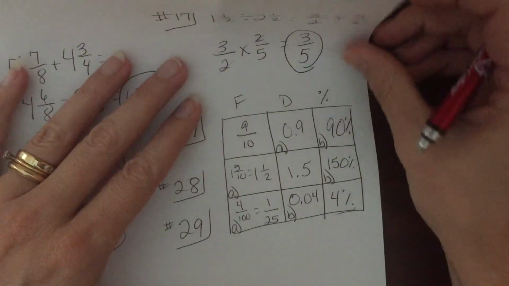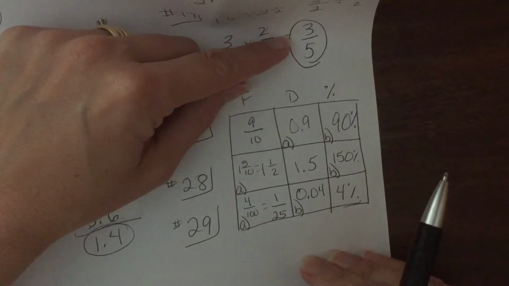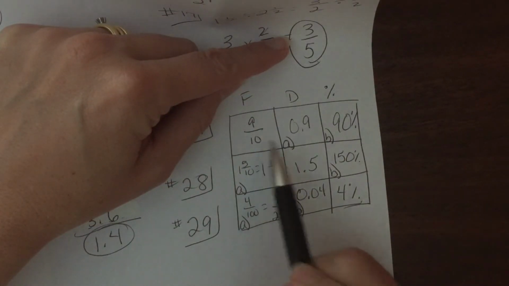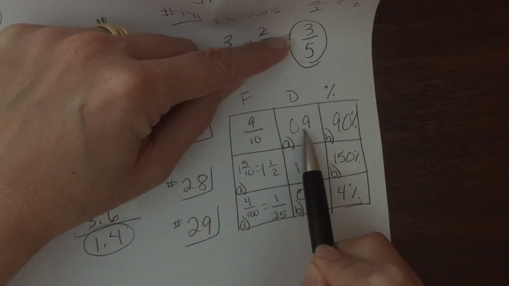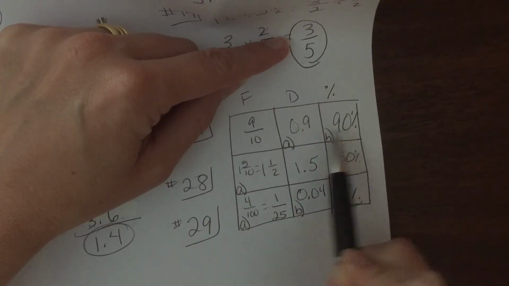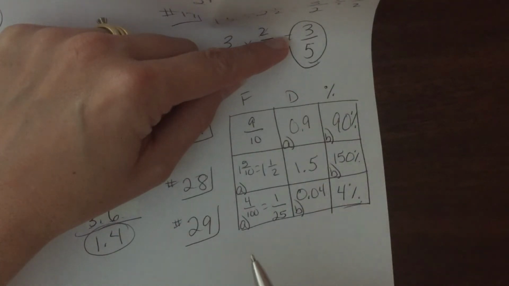27, 28, and 29 is our fraction decimal percent chart. On 27, they give us 9/10. Well, I can say it as a fraction, so I can write it as a decimal. 0.9 is 9/10. To turn it into a percent, I move the decimal twice to the right. Bump, bump. Makes it 90%.